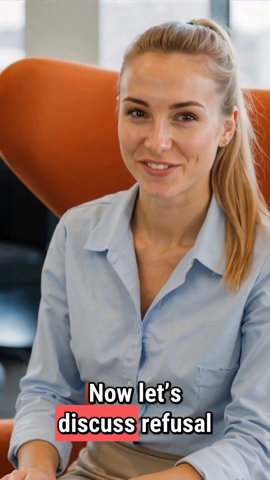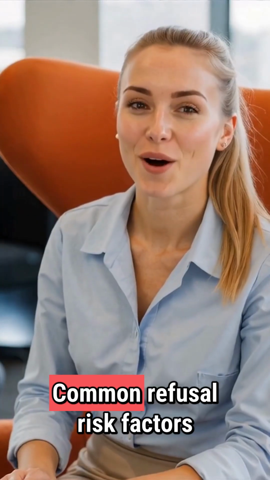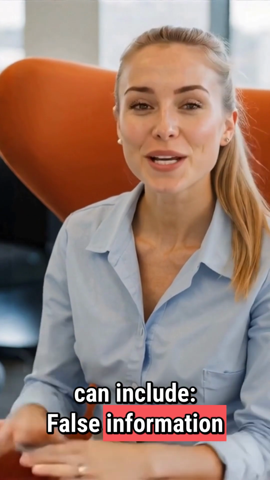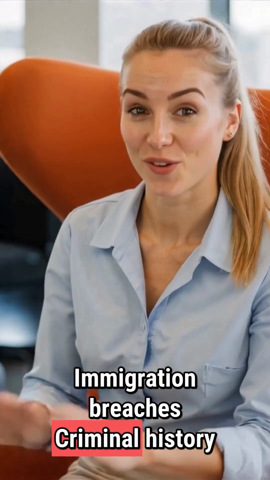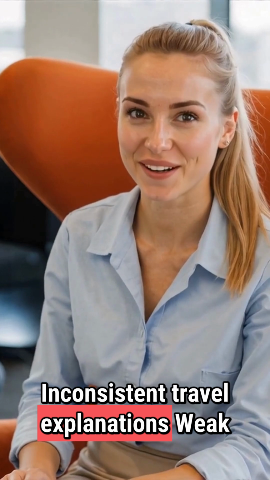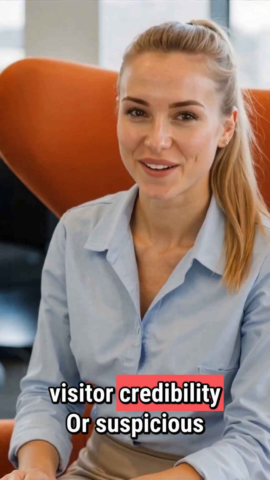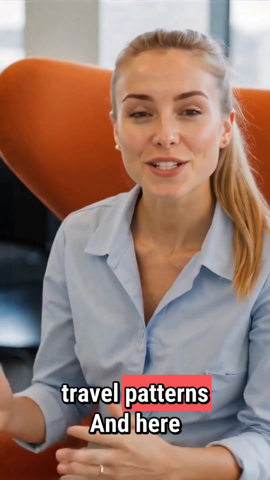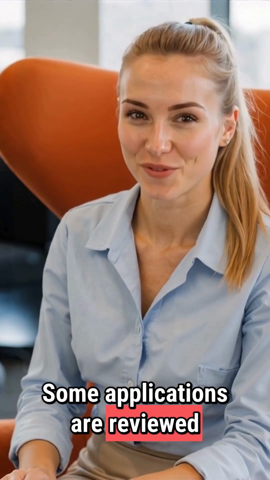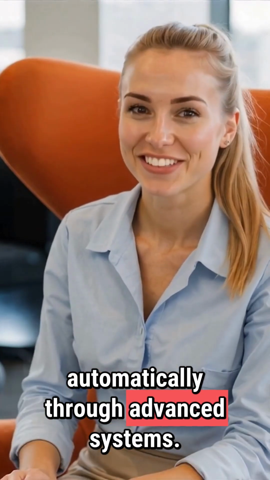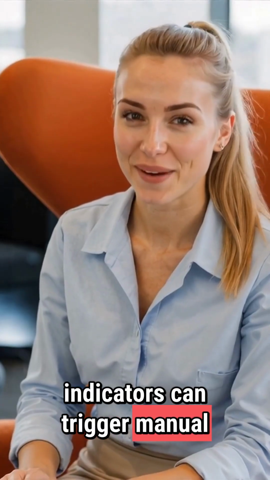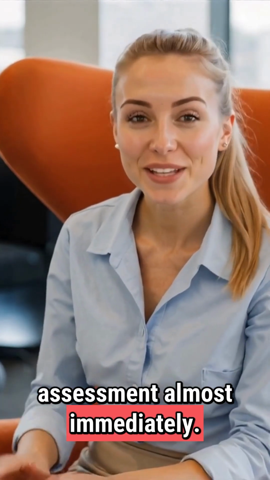Now let's discuss refusal risks. Common refusal risk factors can include false information, immigration breaches, criminal history, inconsistent travel explanations, weak visitor credibility, or suspicious travel patterns. And here is something important. Some applications are reviewed automatically through advanced systems. That means certain risk indicators can trigger manual assessment almost immediately.